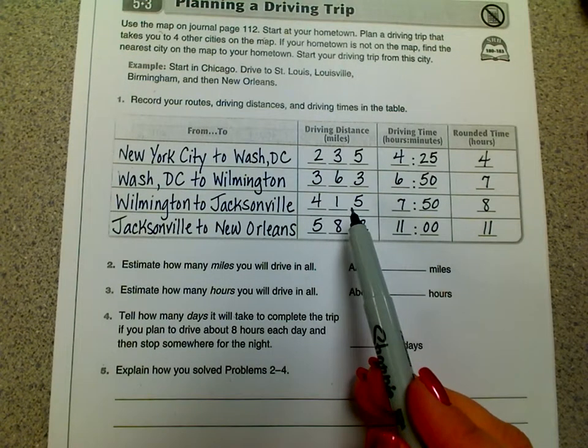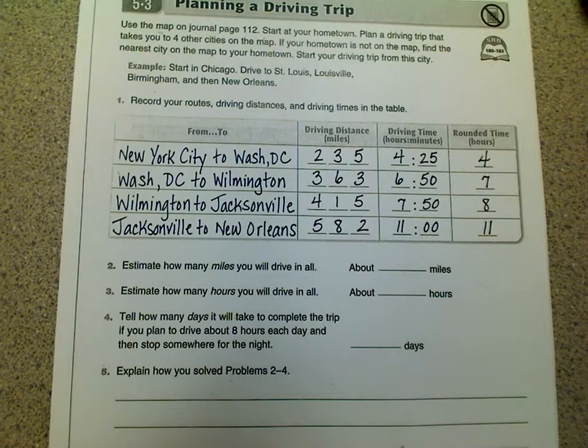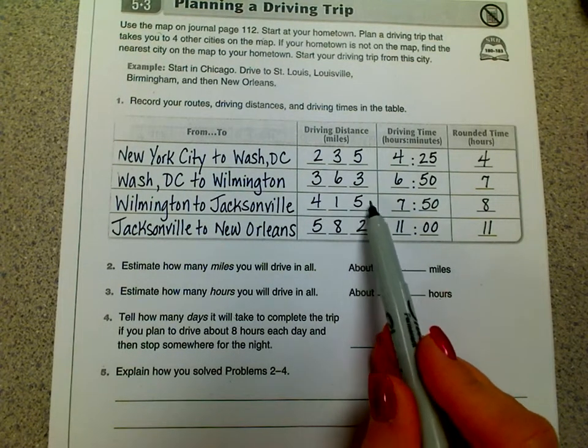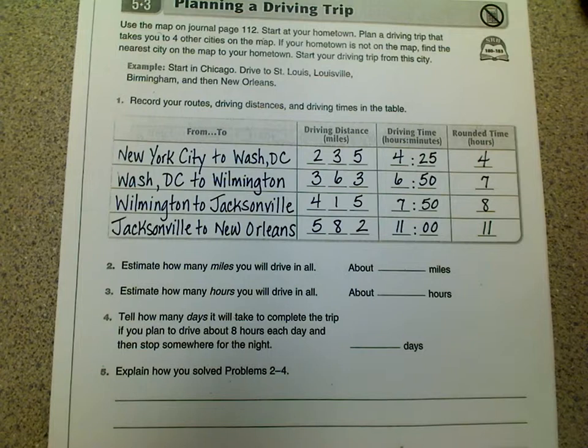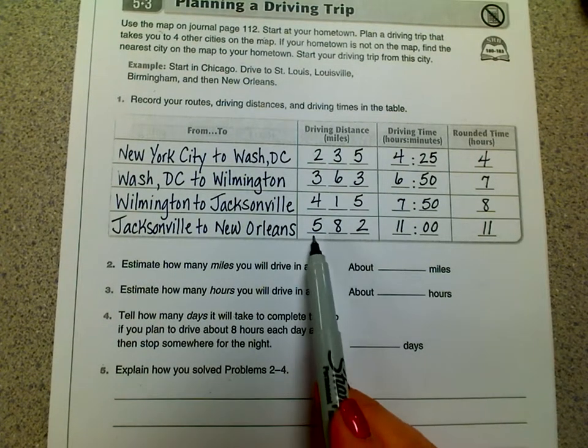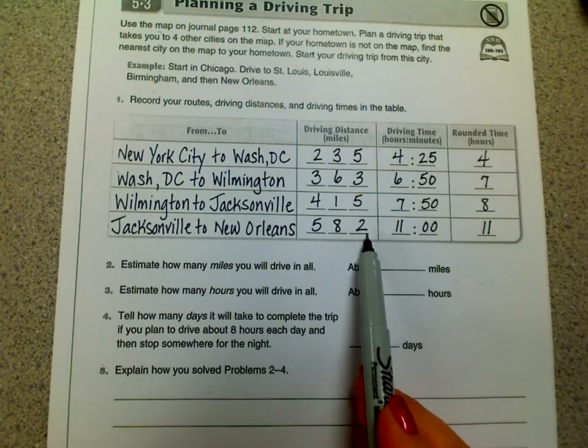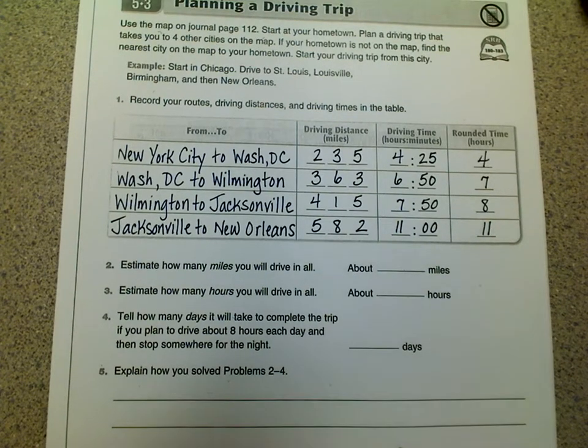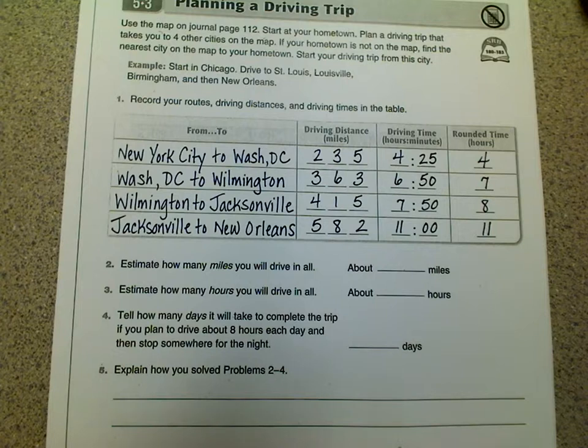All right, 415 miles. We would round it down to 410 or up to 420. What should we do? Stop and turn to a partner. All right, in this case, since this is a 5, we need to round it up to 420. And finally, for 582 miles, our choice is to leave it at 580 or up to 590. In this case, we'll leave it at 580.